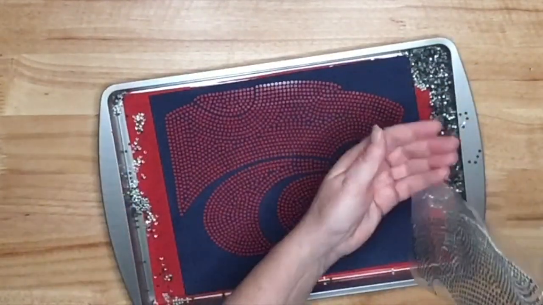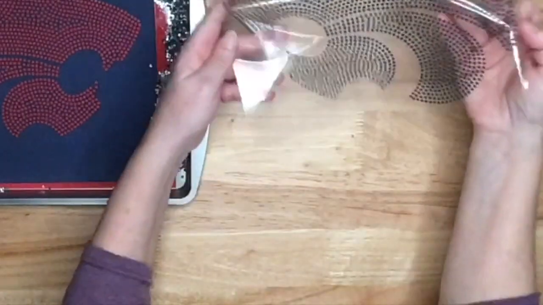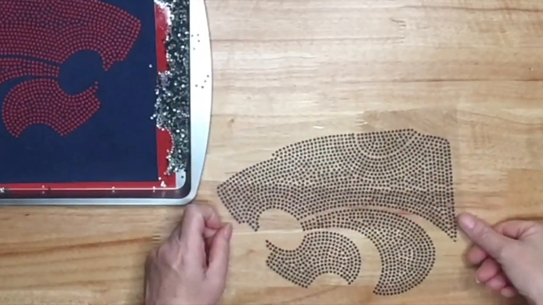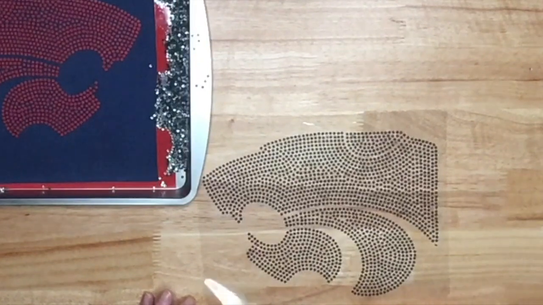Okay, so they all came up. And then what I'm going to do is just place this face down. That way gravity can just keep this in place while I'm getting my shirt ready.